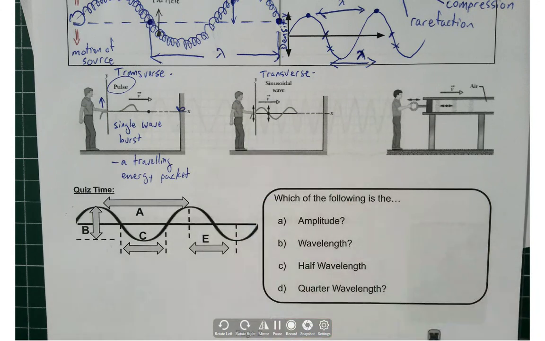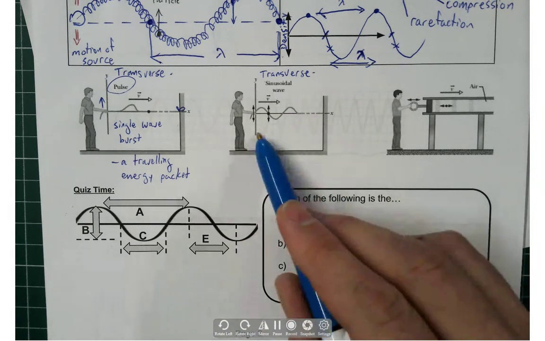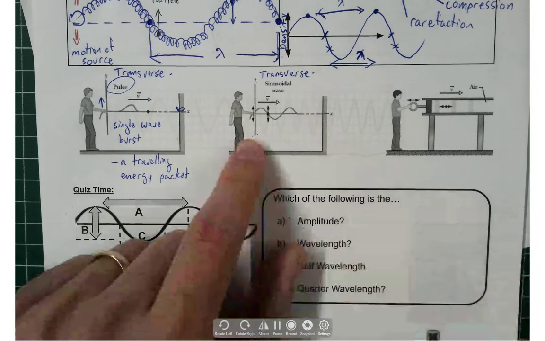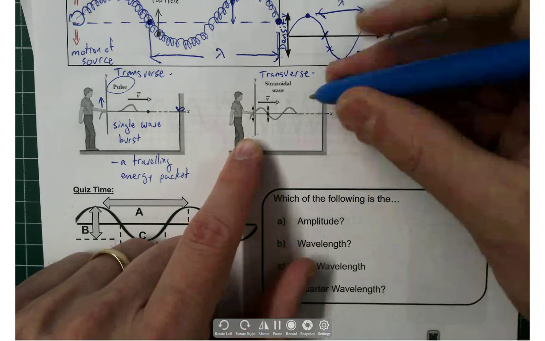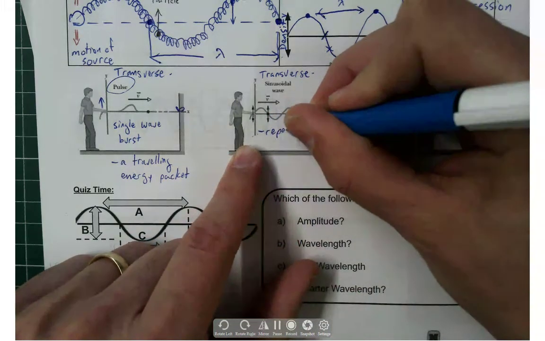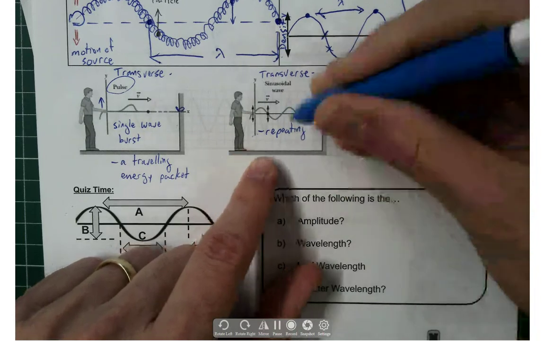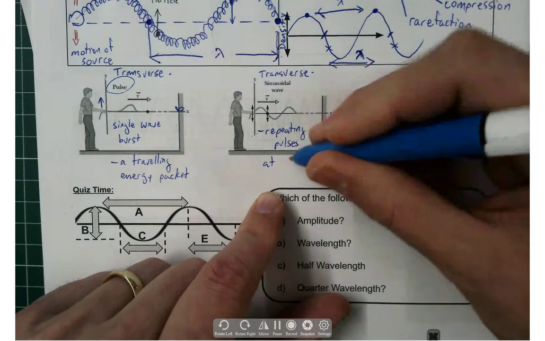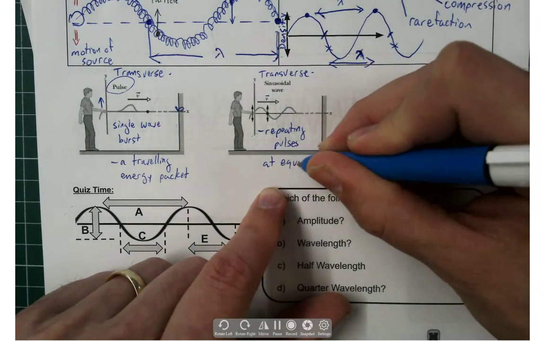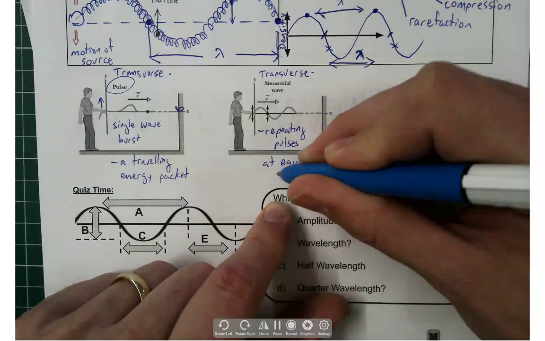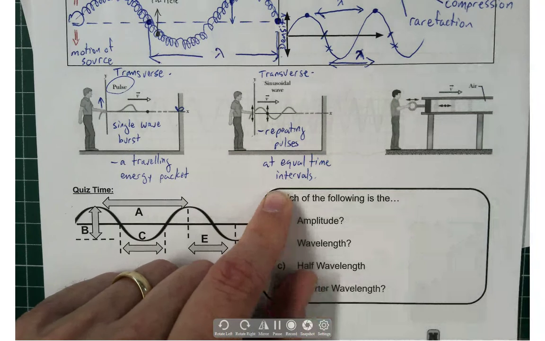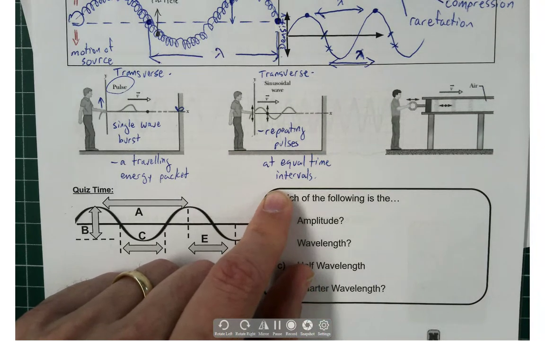Yeah, continuous repetitious jerks, right? This one here is a single one. This one's over and over again, and at equal time intervals even. So we're saying if you repeat the pulse, repeating pulses, and even more specifically at equal time intervals, that's going to send a transverse traveling wave, a sinusoidal wave.